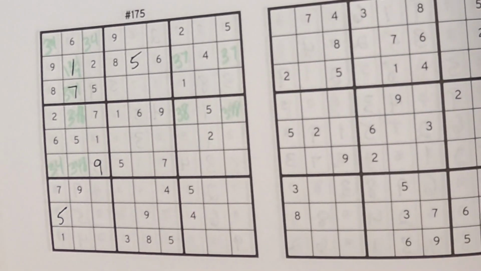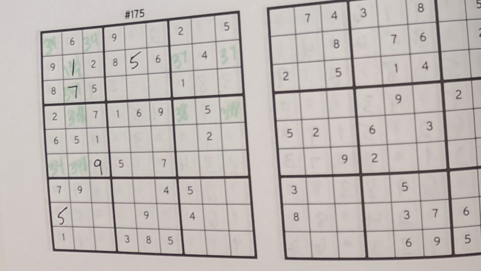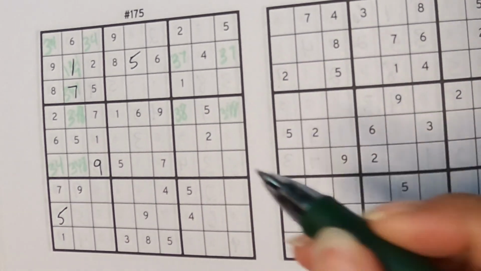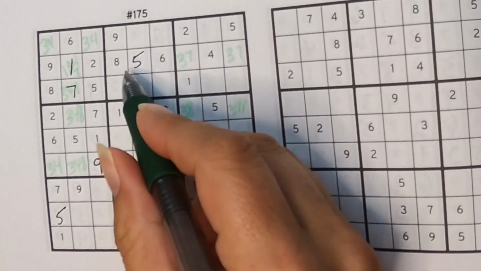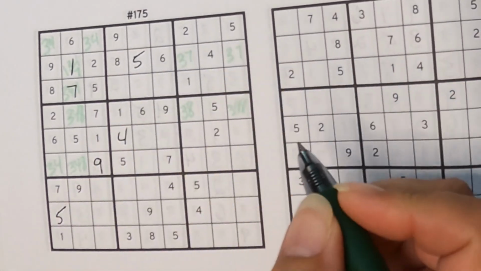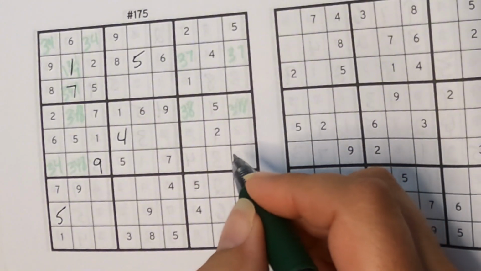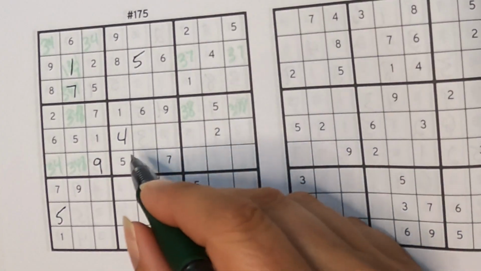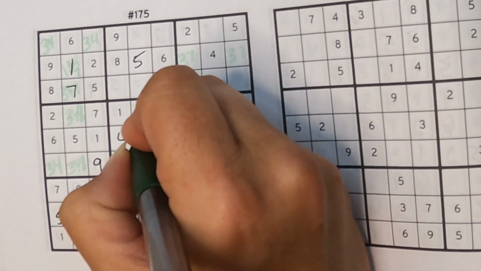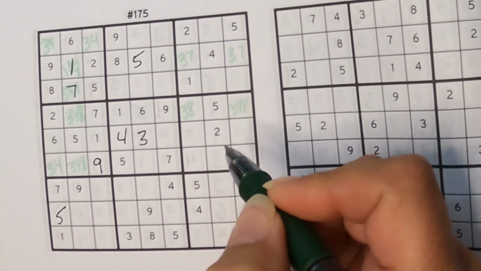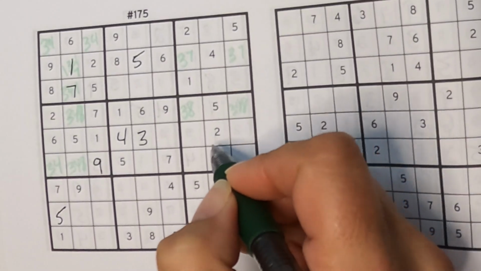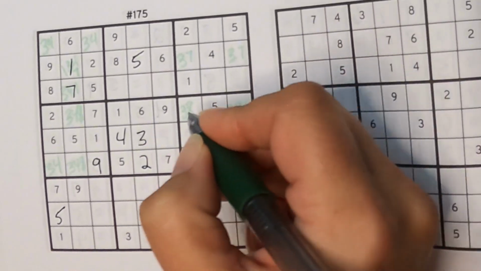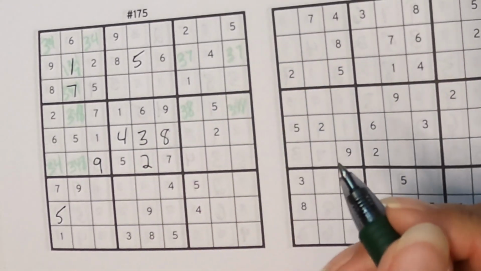If we look at this box, we're missing 2, 3, 4, and 8. We've got a 2 here, a 3 and 8 here, so this is our 4. Two here, 8 here, means this has to be our 3. And since the 2 was covering all these boxes, the 2 has to be here, and that means that our 8 has to be here.